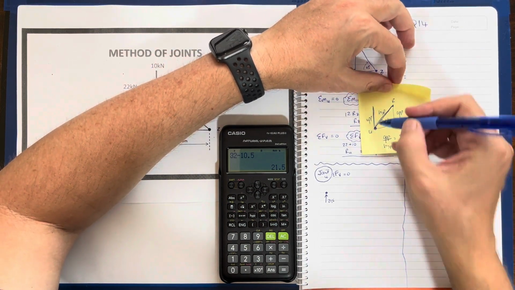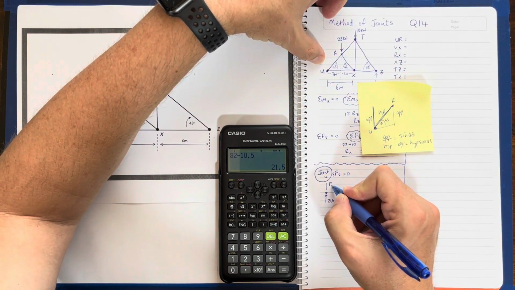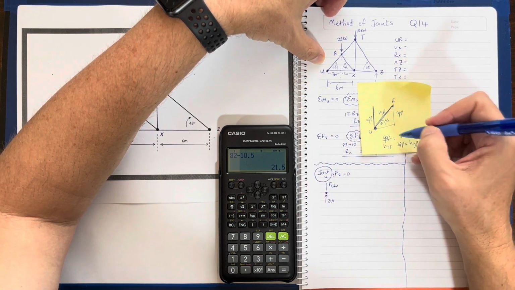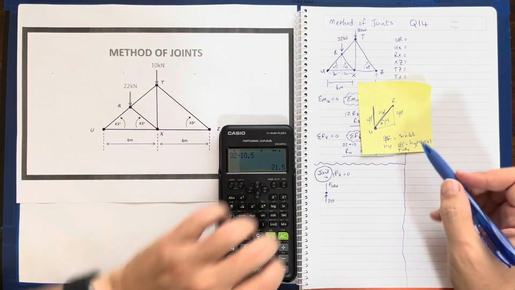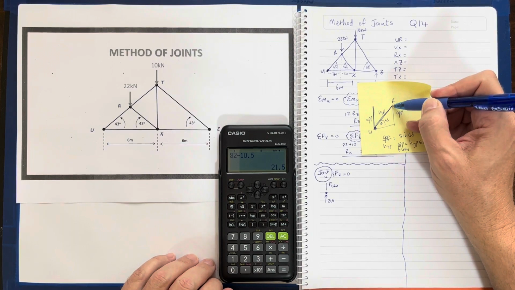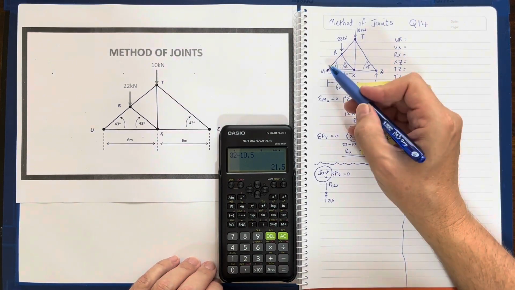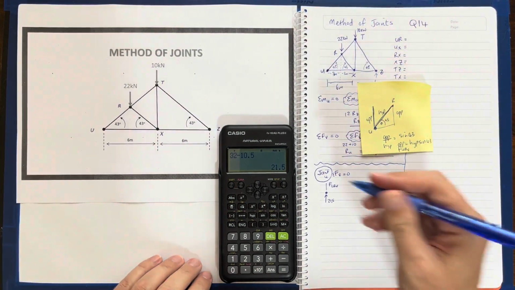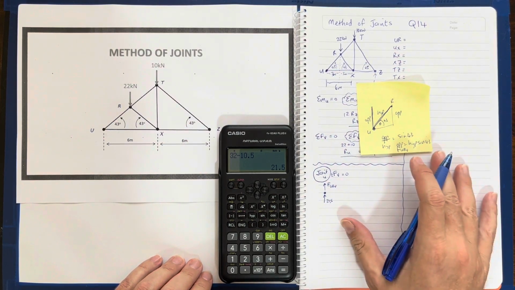If I put that in place of what I'm going to call force UR vertical, opposite is force UR vertical, equals the force of UR times sine 43. I don't know what it is. I don't know which direction it's actually going. I don't know whether it's in compression or tension. So I assume it is in tension. I assume it is positive.